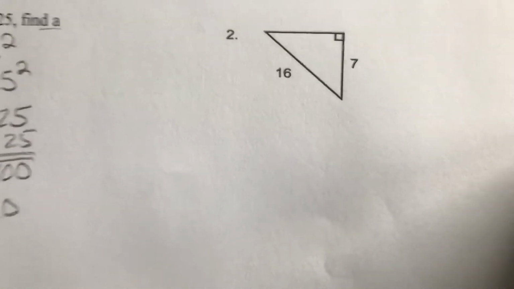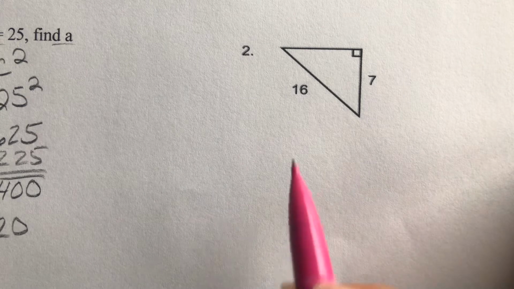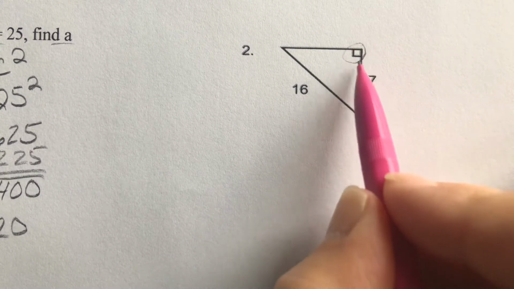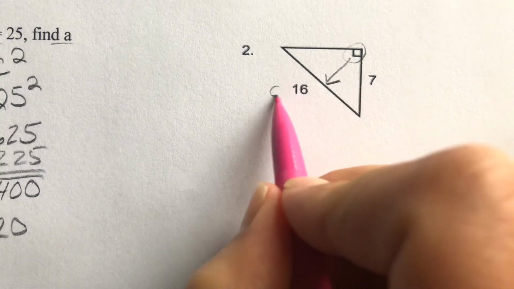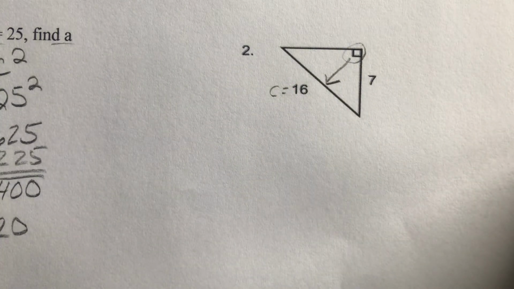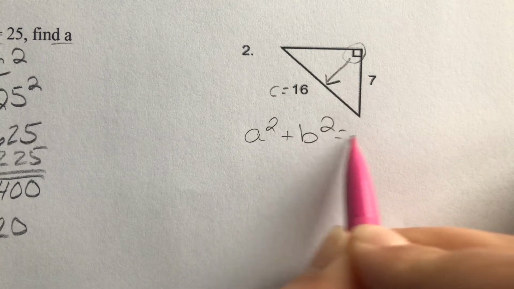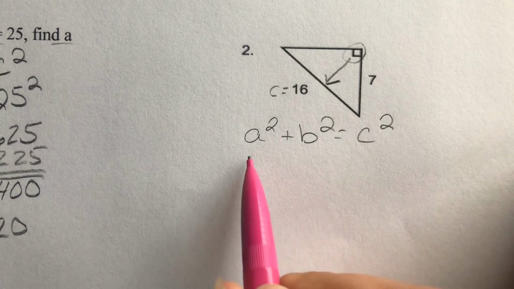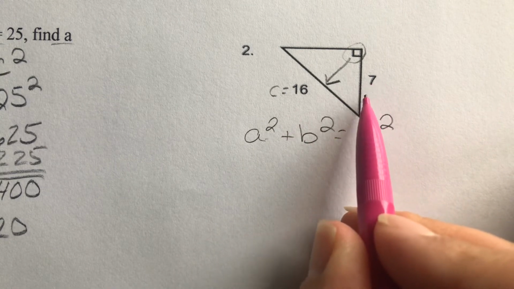Number 2. Same thing, but we're given a triangle. So now, here is our right angle. Across from our right angle is our hypotenuse. This is C. So we've got a squared plus b squared equals c squared. It doesn't matter what we fill 7 in for.